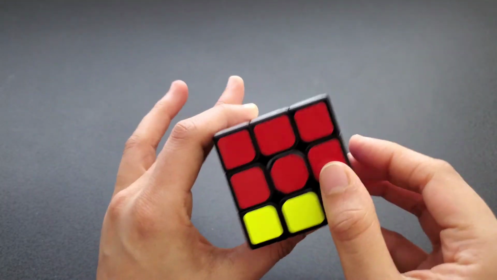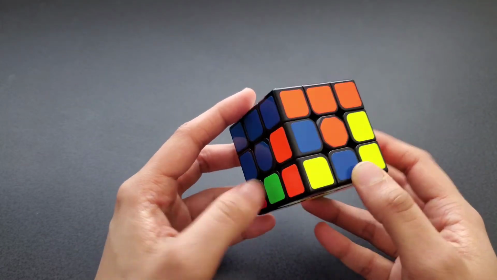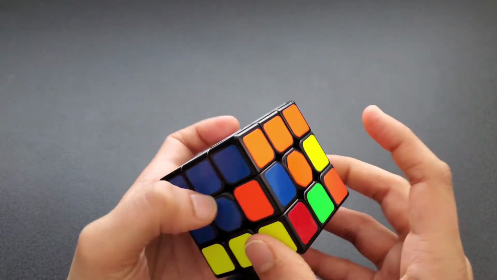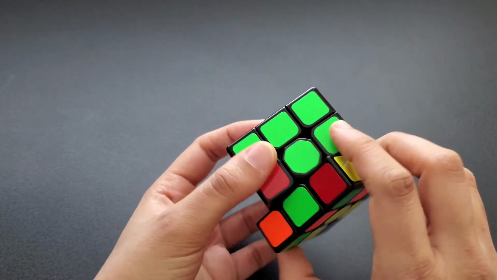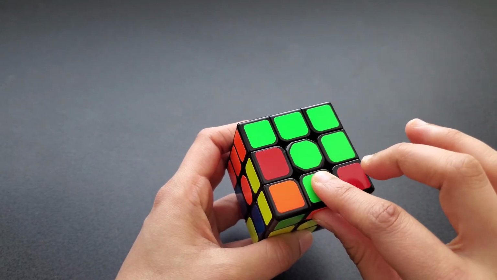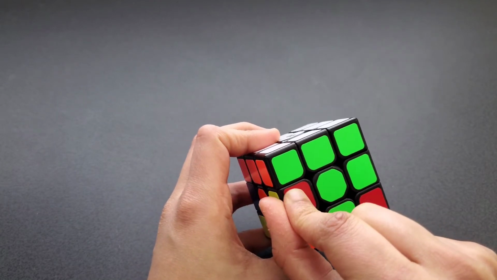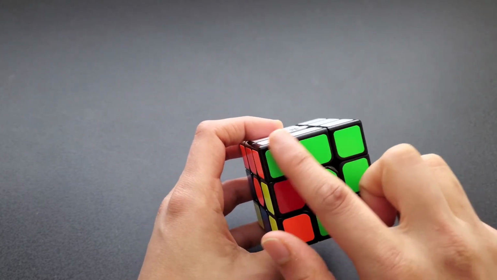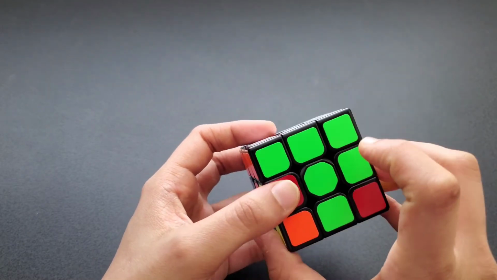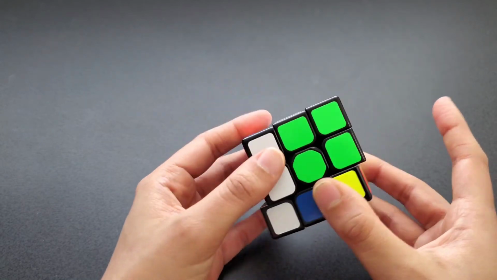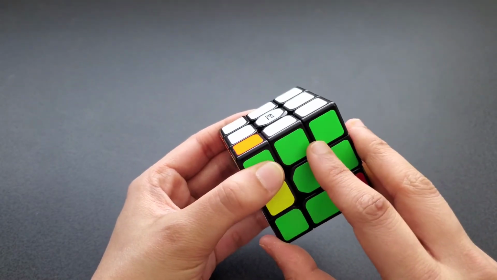So I already solved for these two edges. Now I'm going to solve for the other two edges in the second layer. So let's see, I have this green and orange edge which I want to sit here. So this edge is going to the left, which means it needs a friend on the left corner. First let me get the friend down, move the edge away, and then get the friend down. So now I have them sitting next to each other.